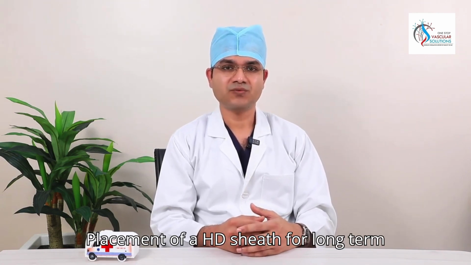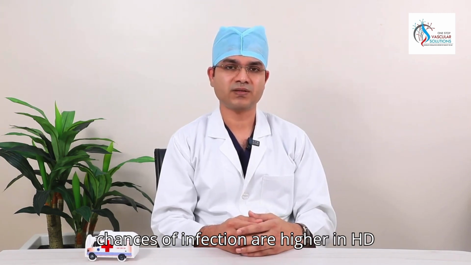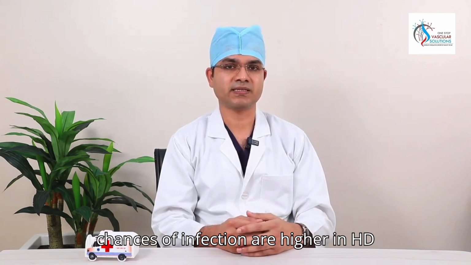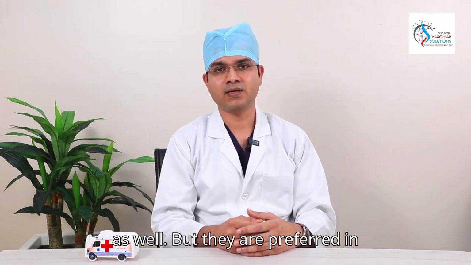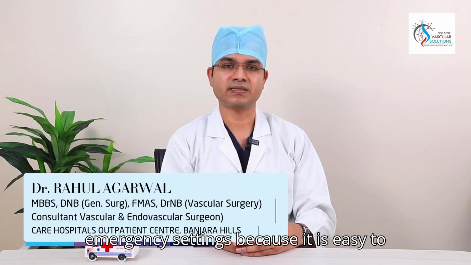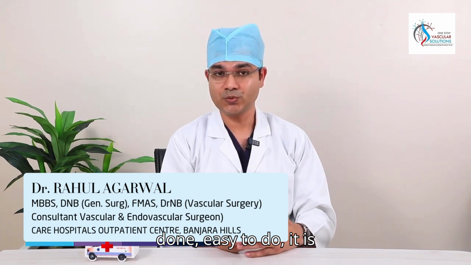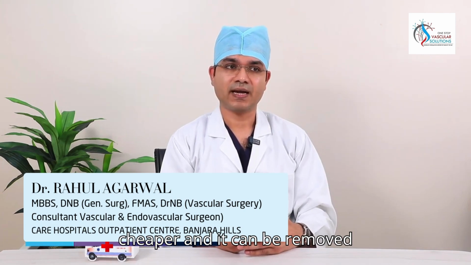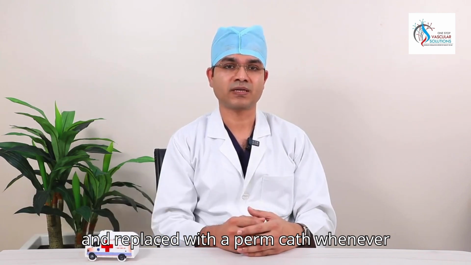Placement of a HD sheath for long-term dialysis is not preferable because the chances of infection are higher in a HD sheath compared to perm cath and AV graft as well. But they are preferred in emergency settings because it is easy to do, it is cheaper, and it can be removed and replaced with a perm cath whenever required.